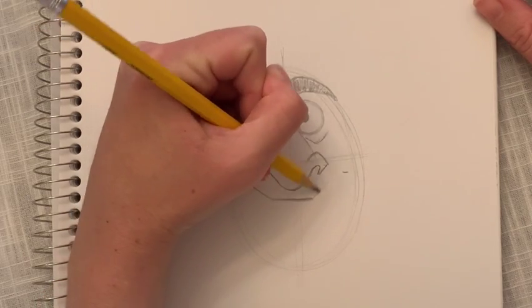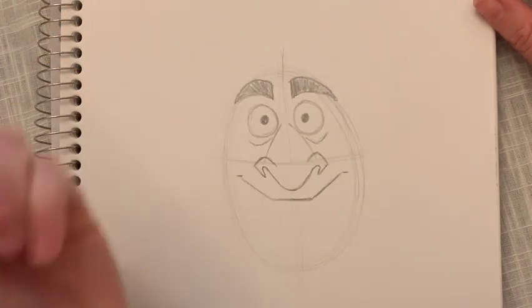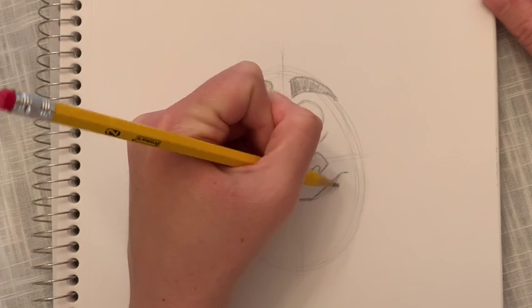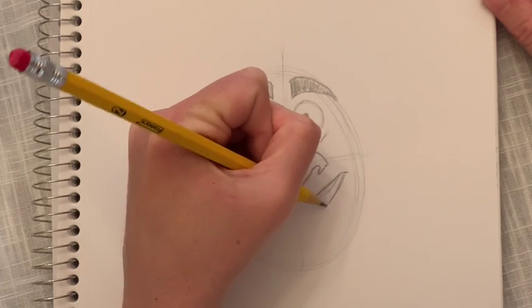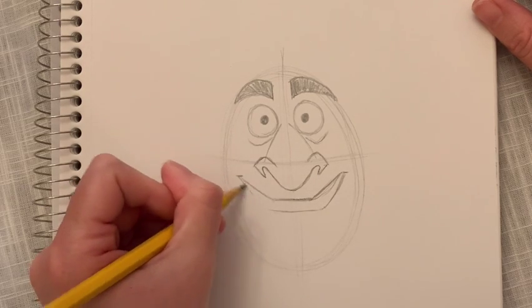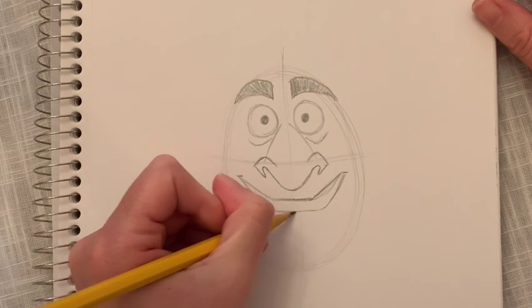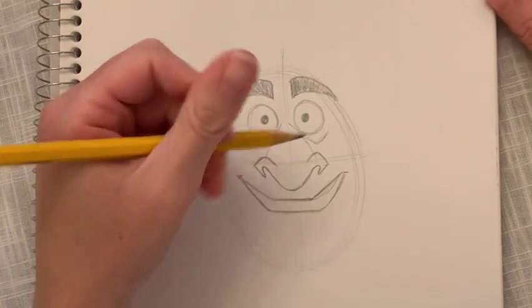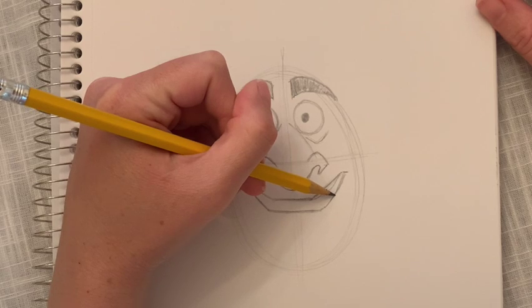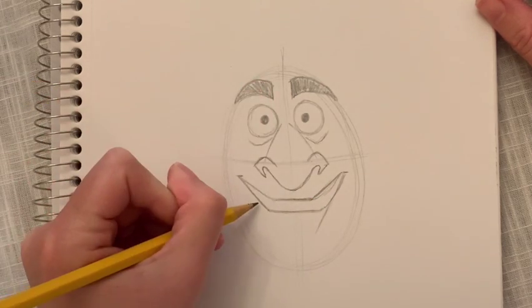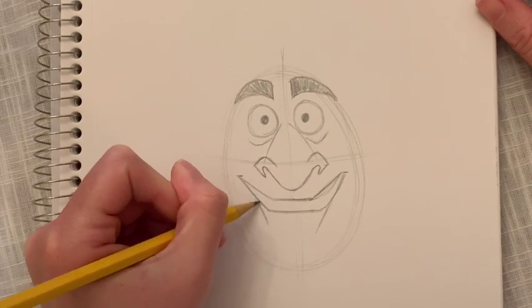And then this is gonna come up like this. All right. And then we're gonna have this curve down and back across. This is not the whole mouth, this is just the upper lip. All right. And then we're gonna start here and we're gonna make a line coming down, a line coming down.